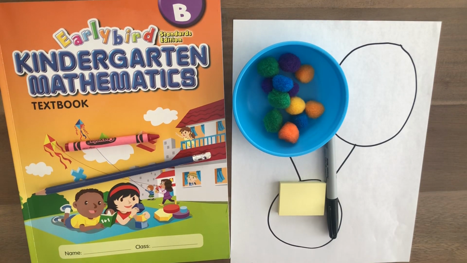Hi boys and girls, time for a math lesson today. Today is Thursday, April 16th, 2020. Today we're going to continue working on Unit 13, Number Bonds.